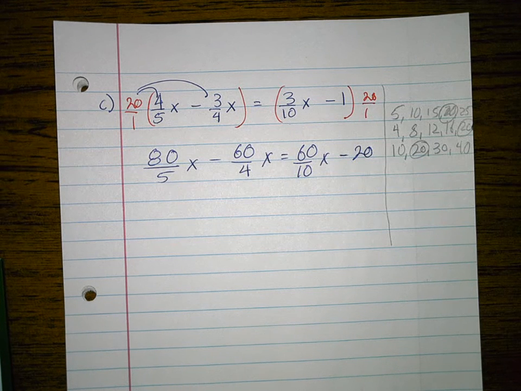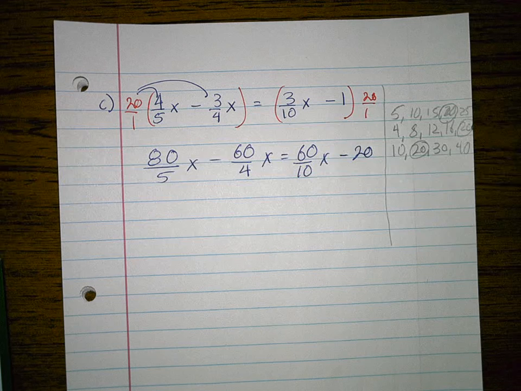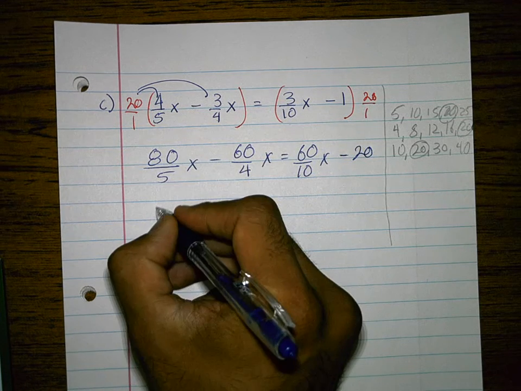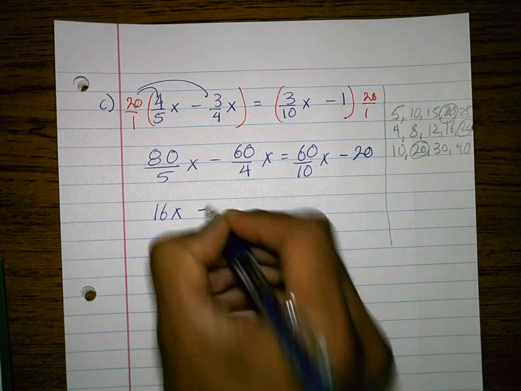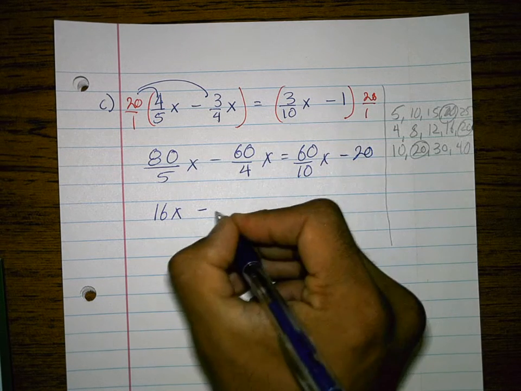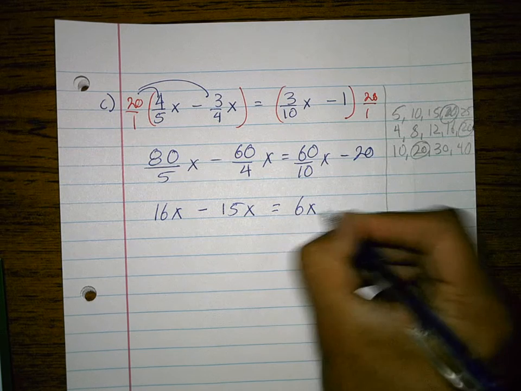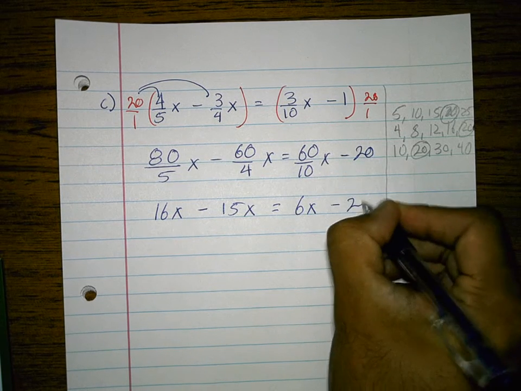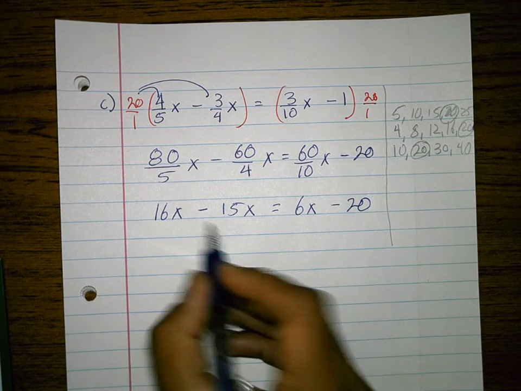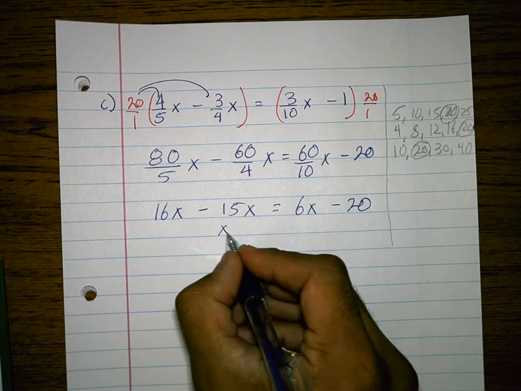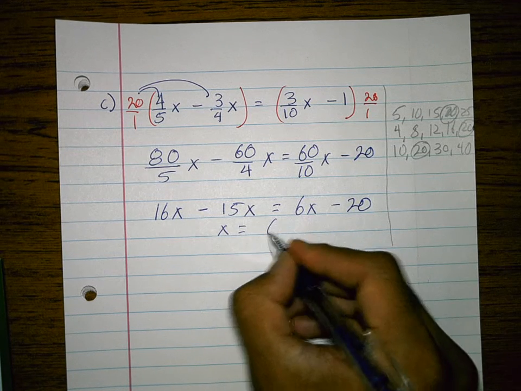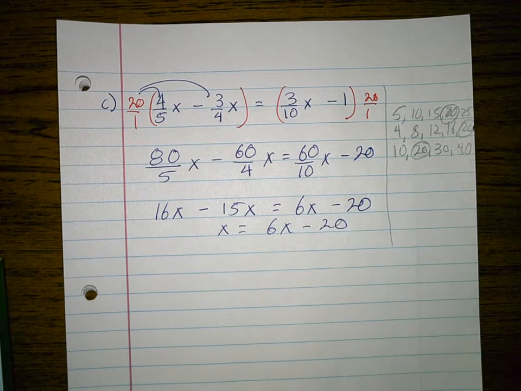Hopefully if I multiply by the right number, everything should reduce and the fractions should go away. So this is going to be 16x minus 15x equals 6x minus 20.